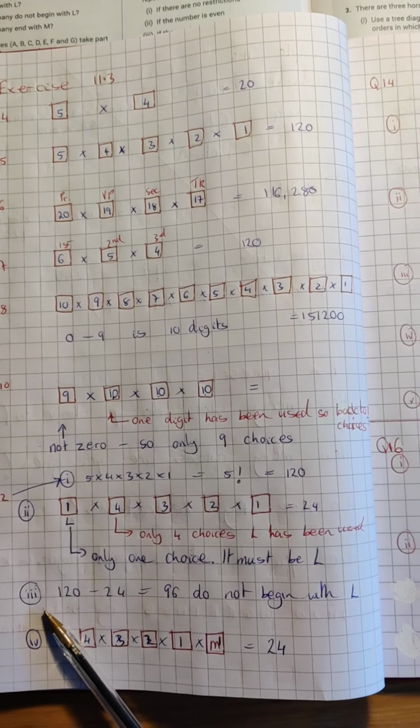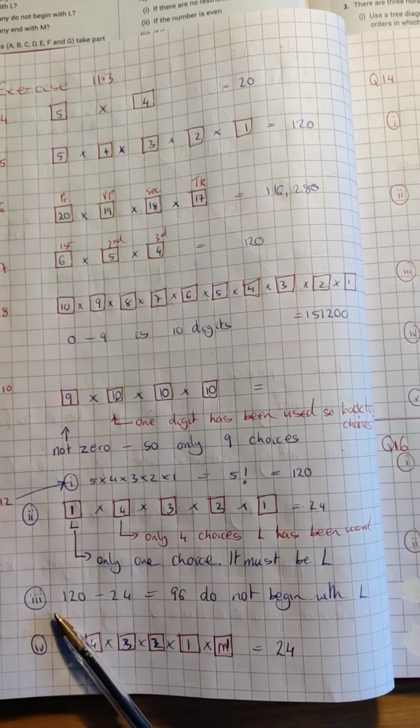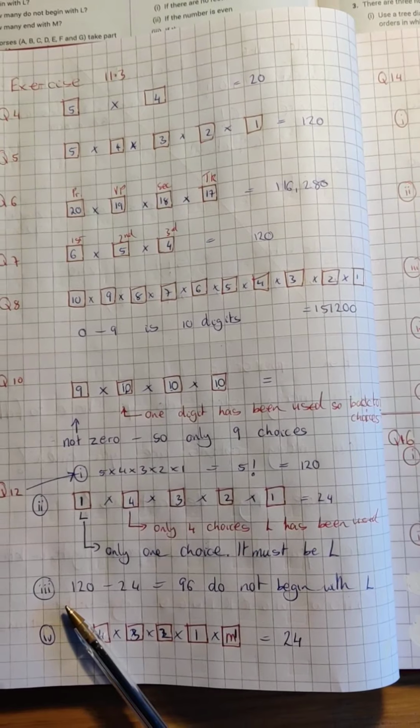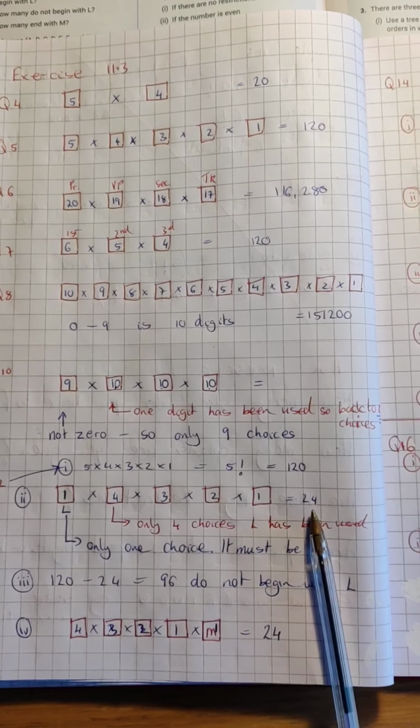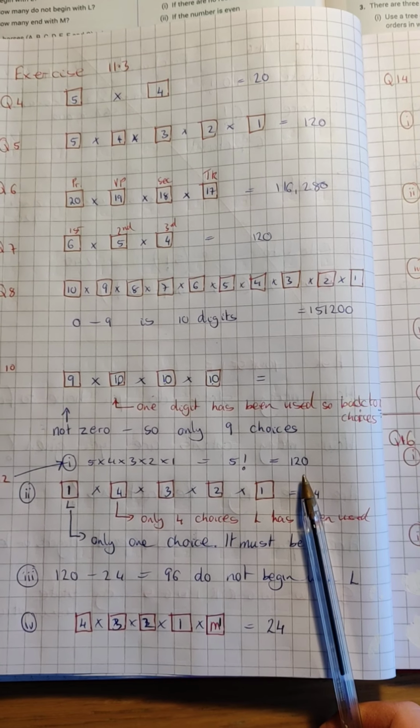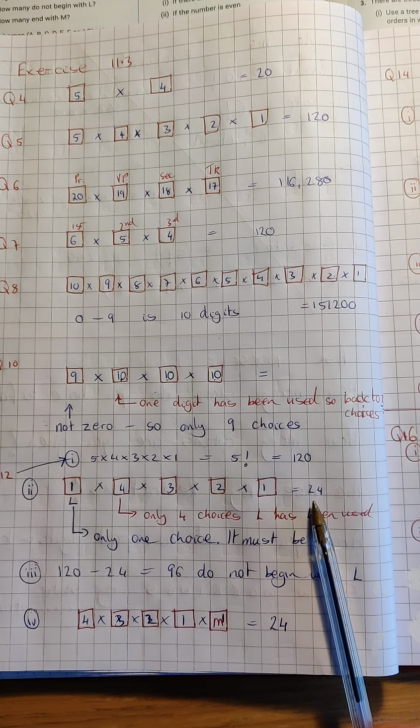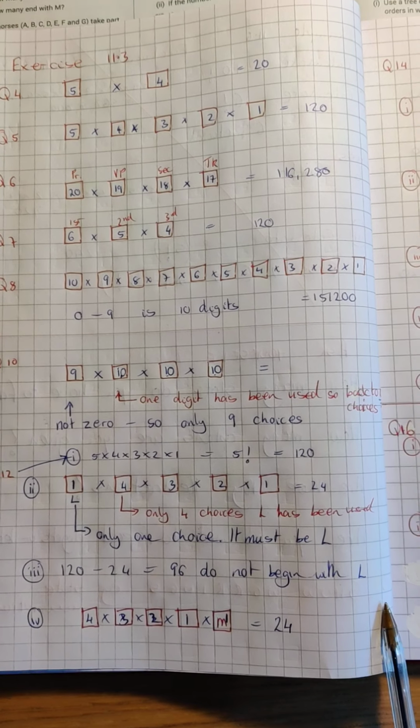Now, part 3. How many do not begin with L? Well, we found out that 24 of them begin with L. There were 120 of them altogether, so 120 take 24. 96 do not begin with L.